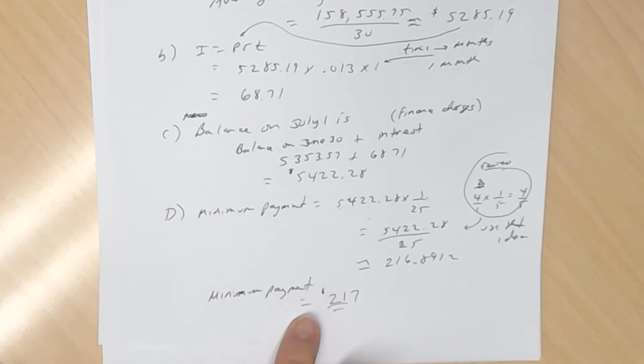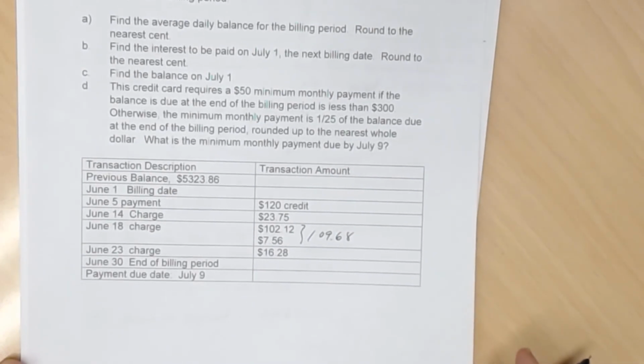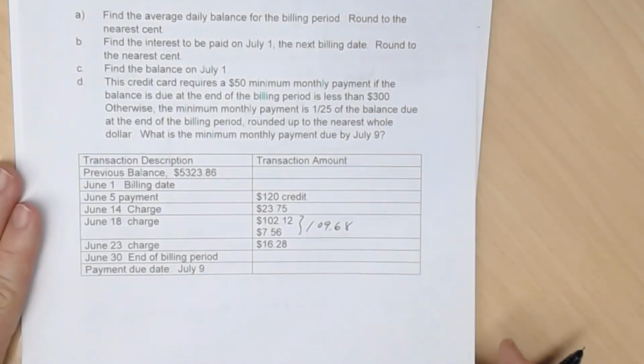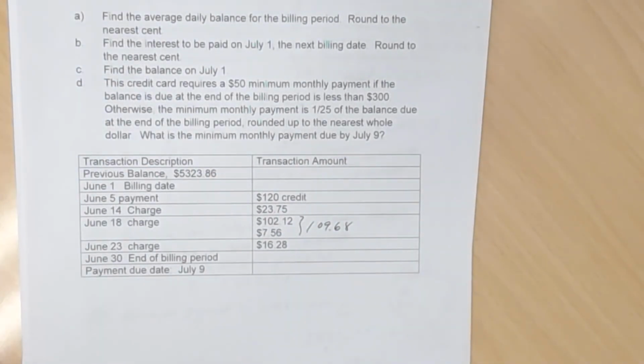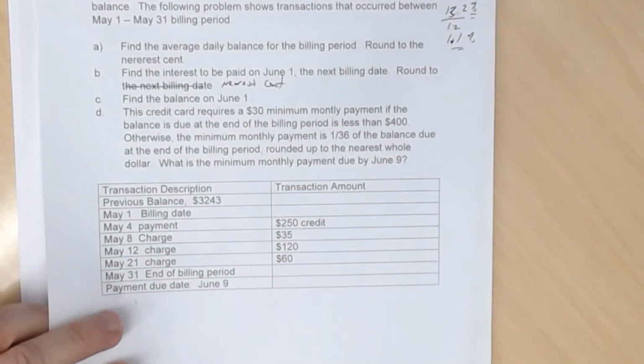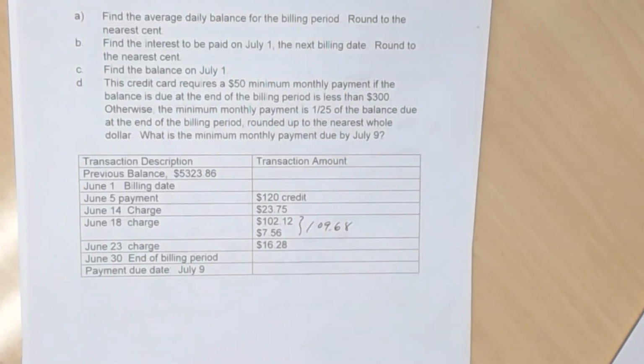All right, so that's going to take care of this problem. Make sure you look at that. Go back over it again, and use this problem and the one from part 1, the other problem, to help you with the worksheet. All right, so that's going to take care of part 2.